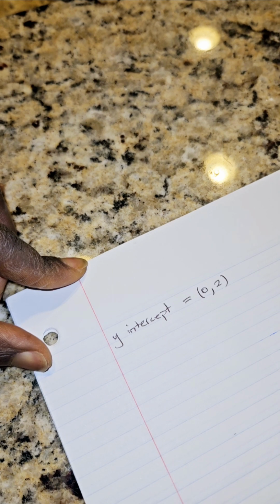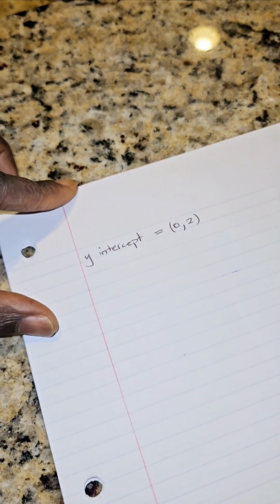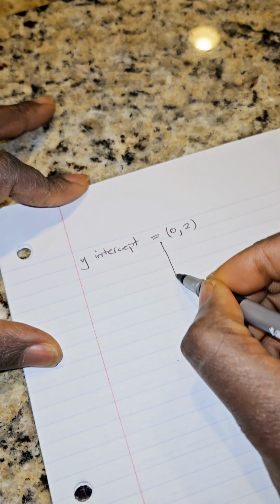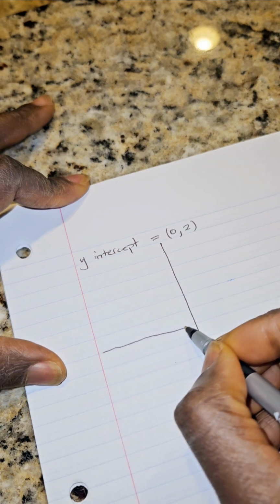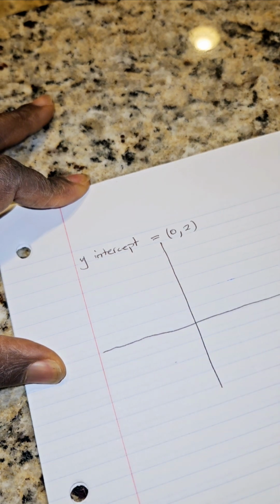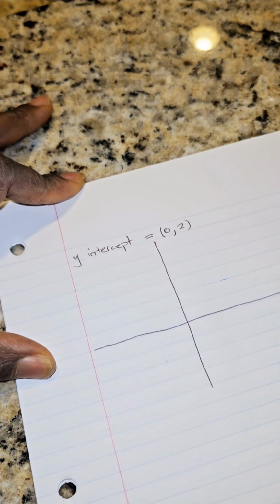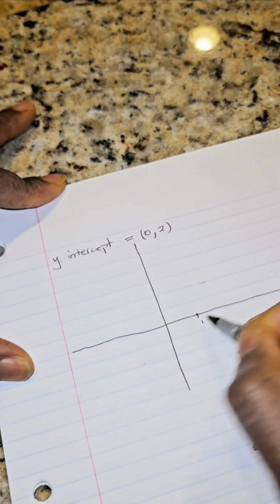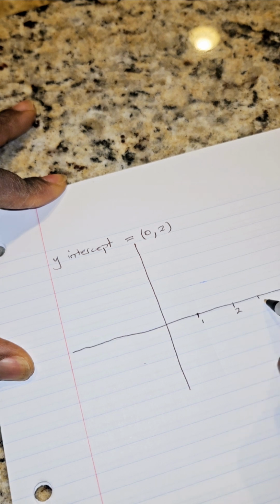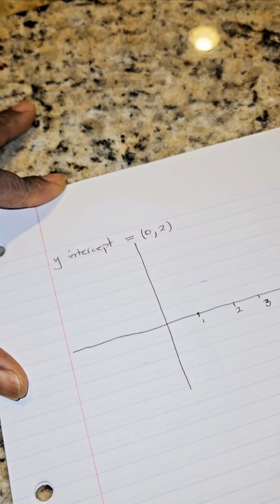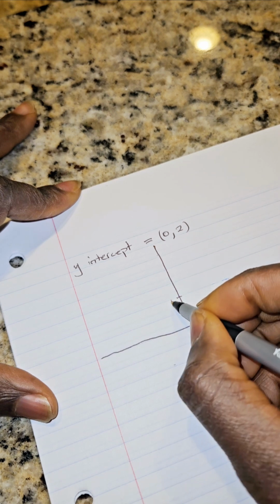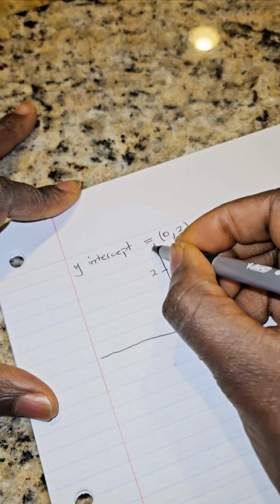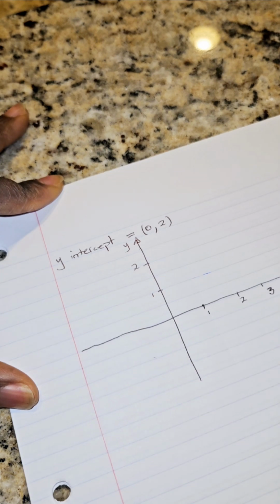And now I can go ahead and graph my line. I will try. I'm just using a free hand. You have to try to graph your line as neat as possible. Use a ruler, not a free hand like I'm doing. So I will do 1, 2, 3, 4. And for the y-axis, 1, 2. This is the y-axis, and this is the x-axis.